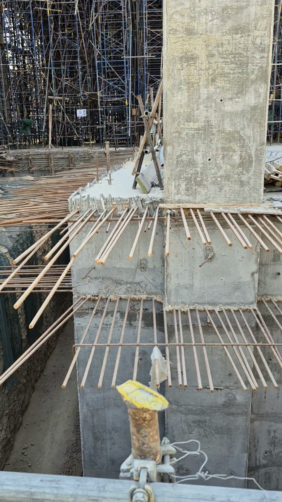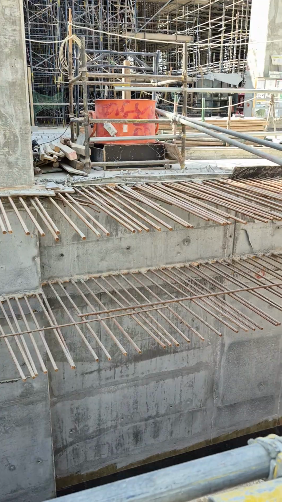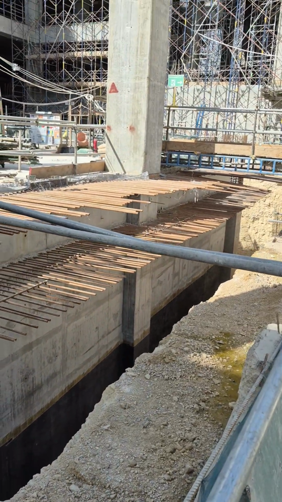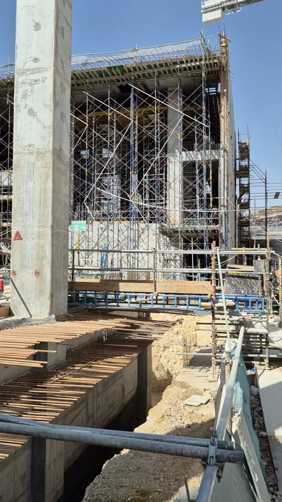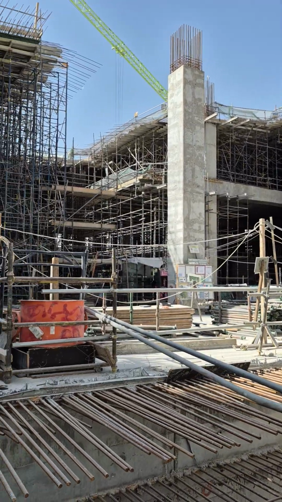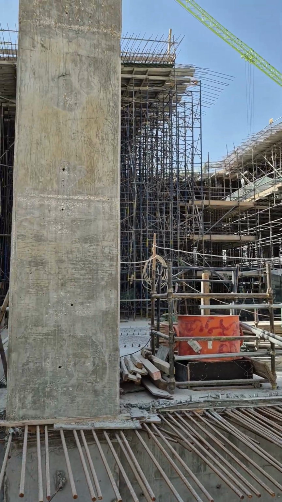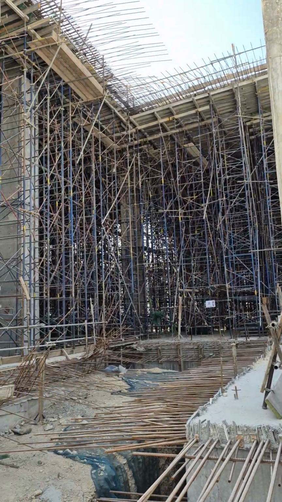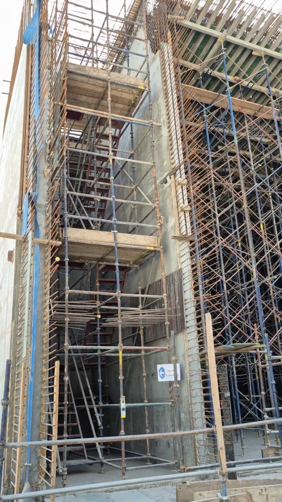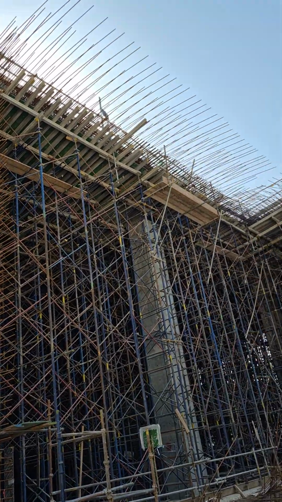Another most important member, you can call it a mezzanine slab, and you can see the amount of scaffolding used in the project. All these activities are going on.